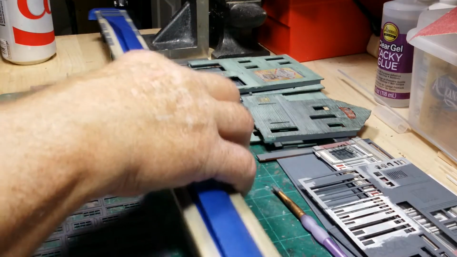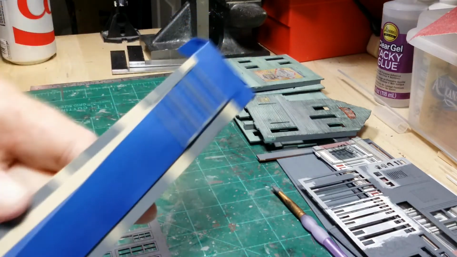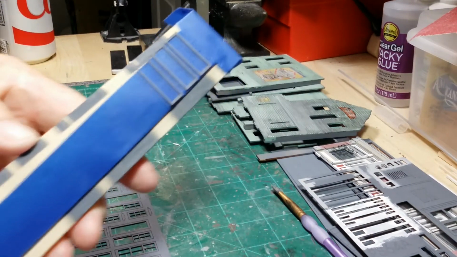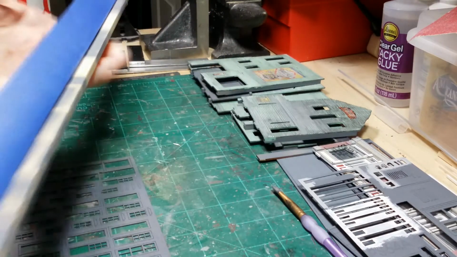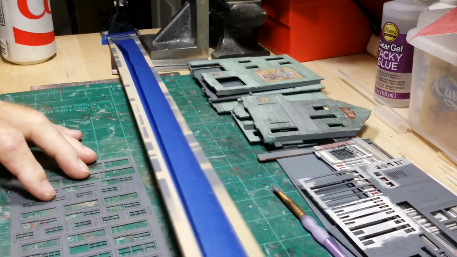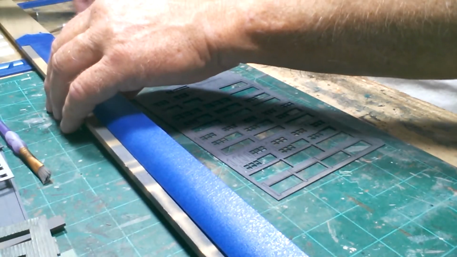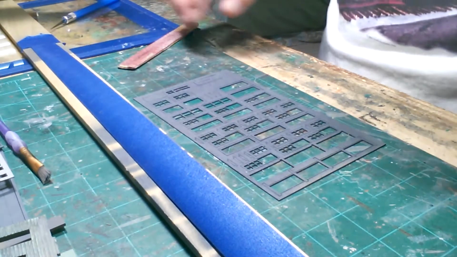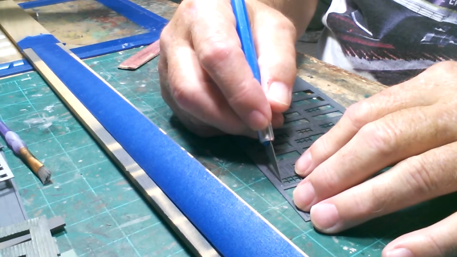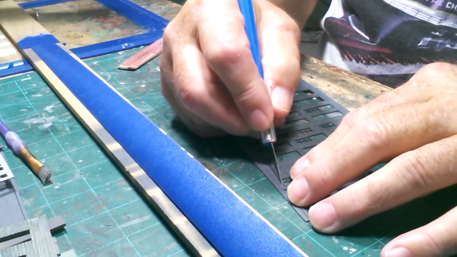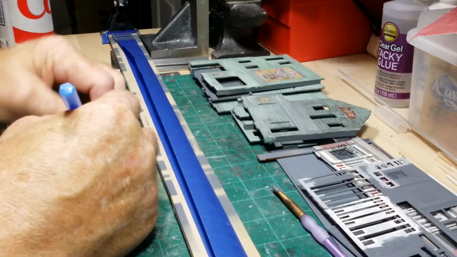Okay, so you can see what it looks like there. And I'm just going to go down the entire length of this with all the pieces on there before I paint it. And this makes it good so if you want to paint it by hand or if you want to spray paint it. I'll just show you these.